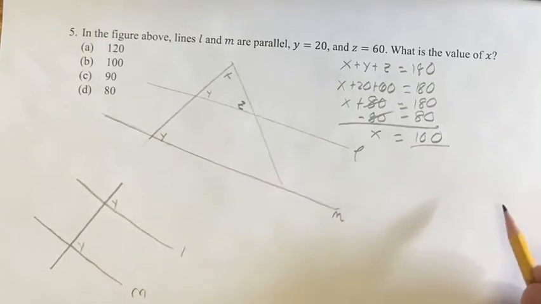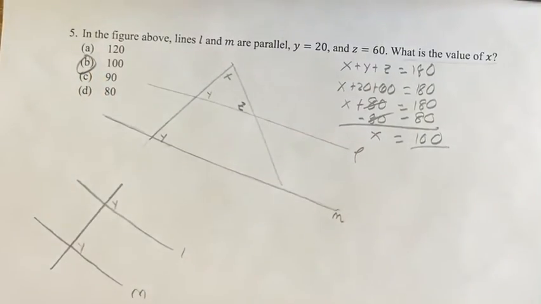So from that, 100 degrees, what is the value of X? B is going to be your final answer.